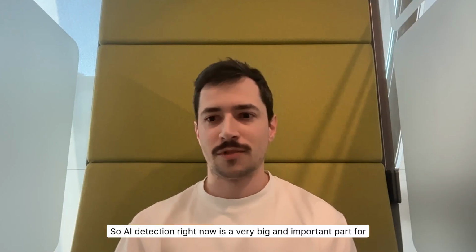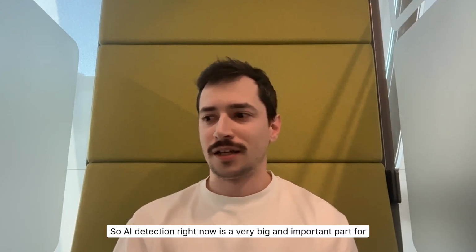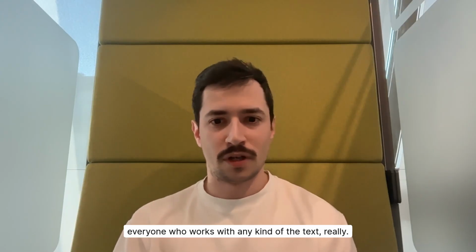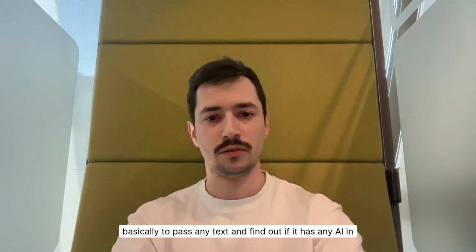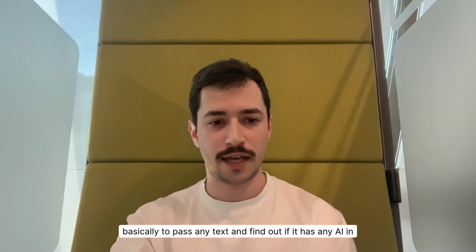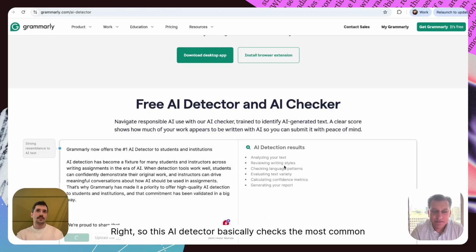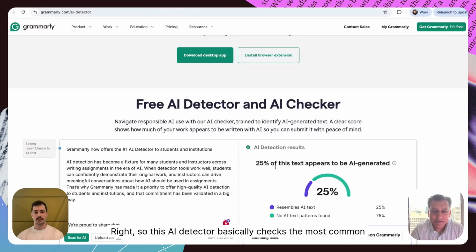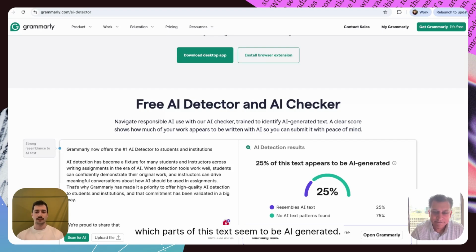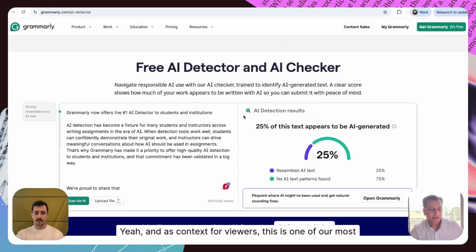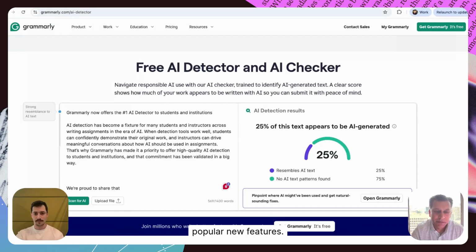So AI detection right now is a very big and important part for everyone who works with any kind of text. We have built an AI detector in Superhuman, which allows you to pass any text and find out if it has any AI in it. It checks for the most common patterns which appear in LLM-generated text, and can tell which parts of this text seem to be AI-generated. Yeah, and as context for viewers, this is one of our most popular new features.